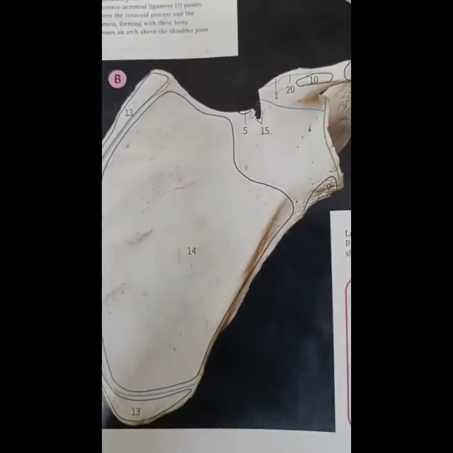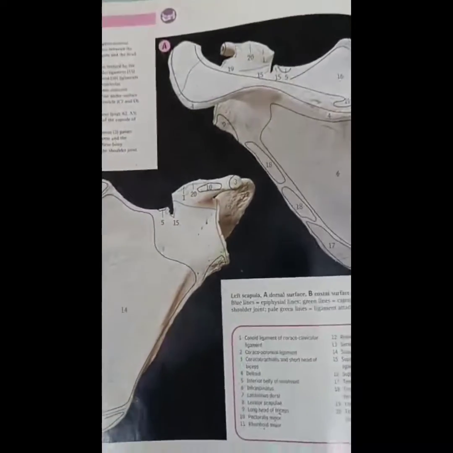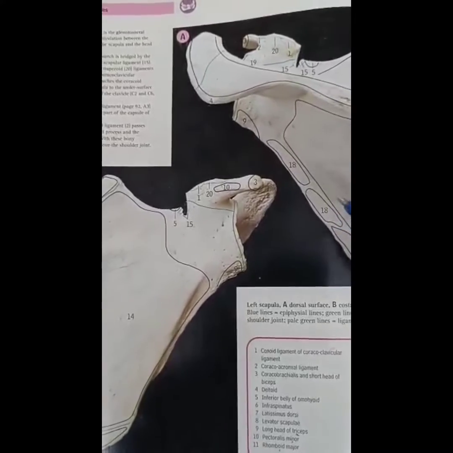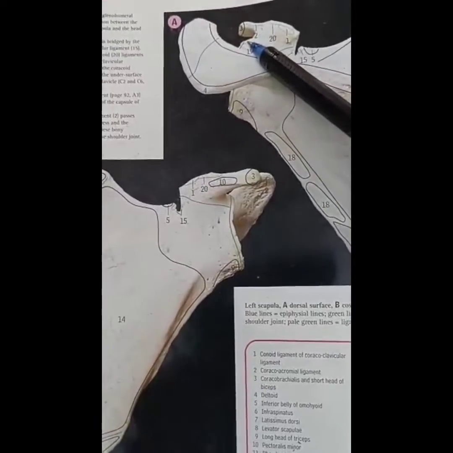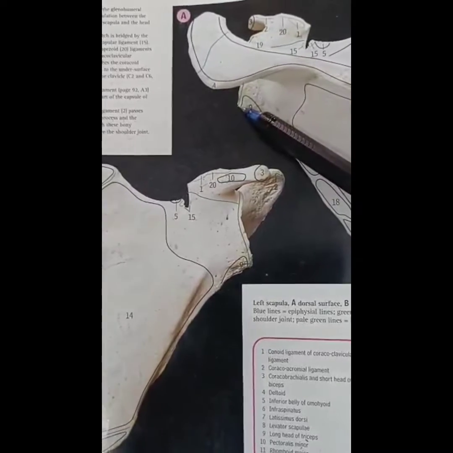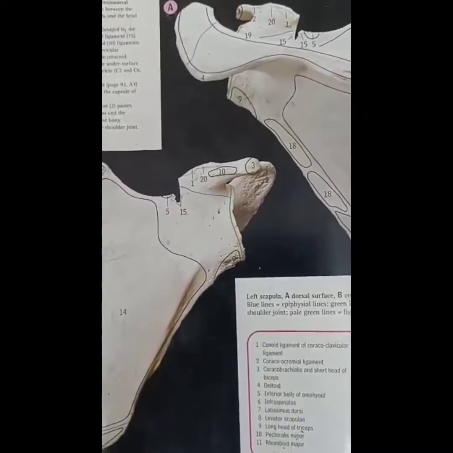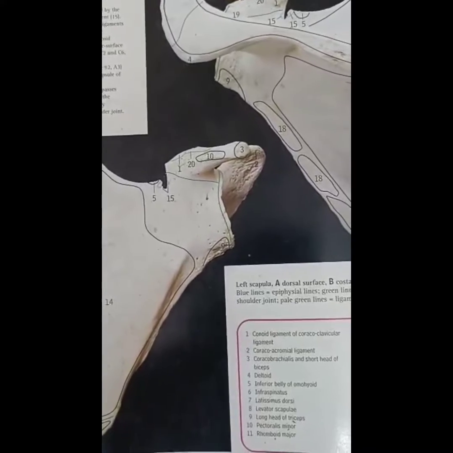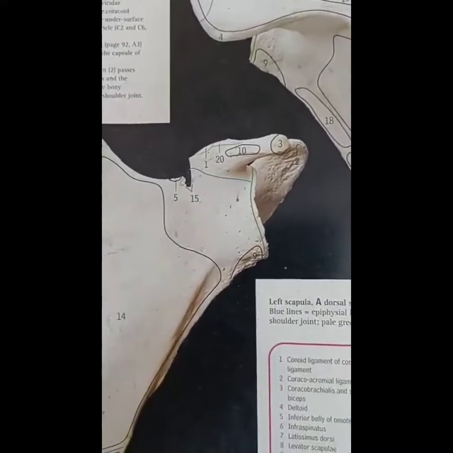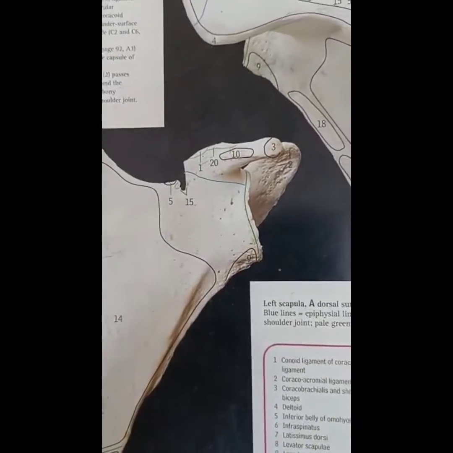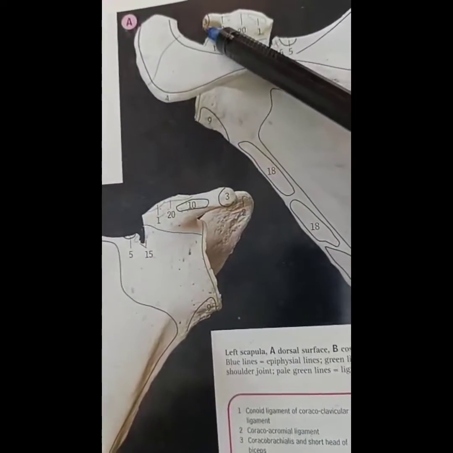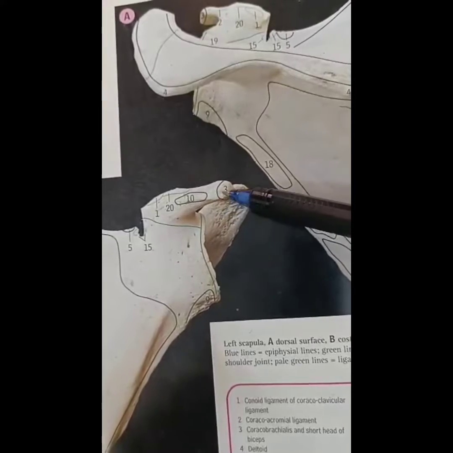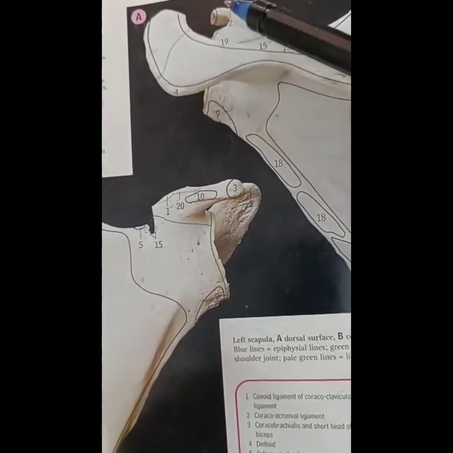Long head of the biceps brachii arises from the supraglenoid tubercle. Here is the supraglenoid tubercle, here is the infraglenoid tubercle. So the long head of the biceps brachii arises from the supraglenoid tubercle and the short head from the lateral part of the tip of the coracoid process. This is the tip of the coracoid process. So the short head on the coracoid process and the long head on the supraglenoid tubercle.